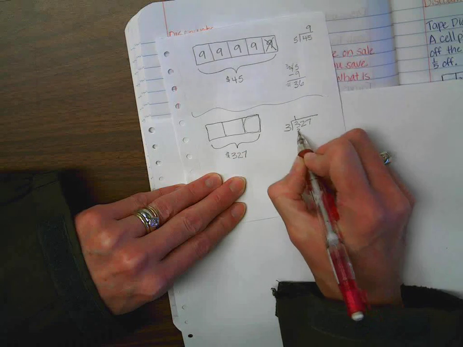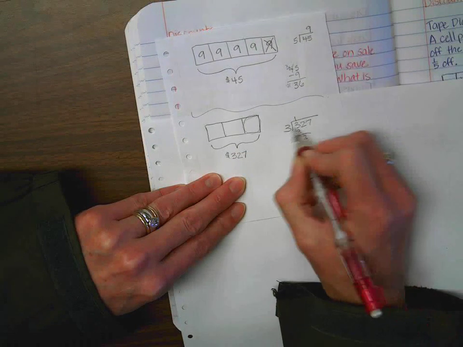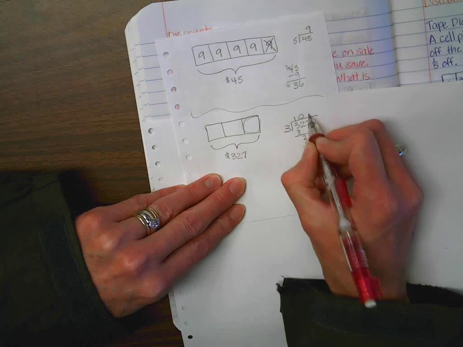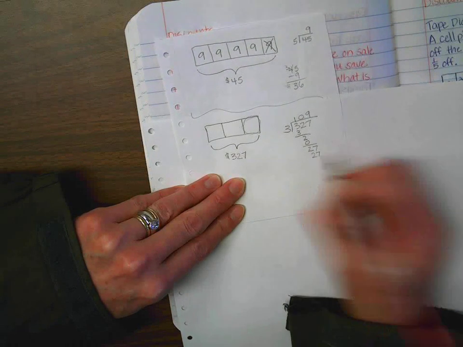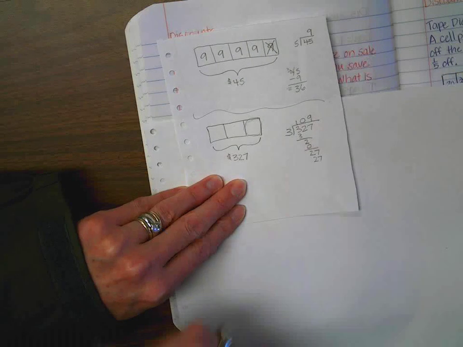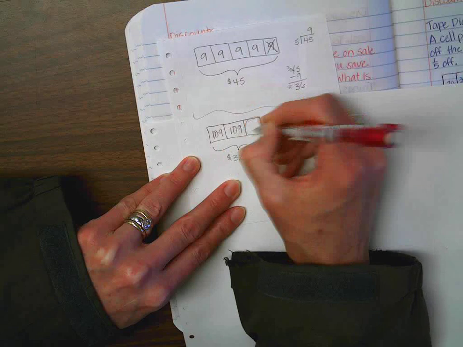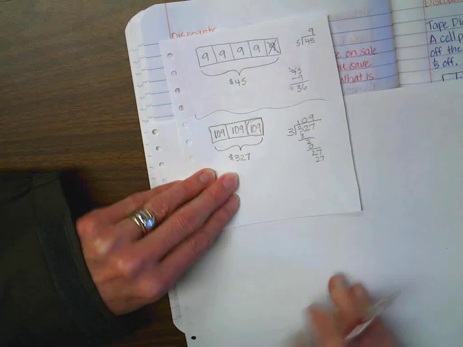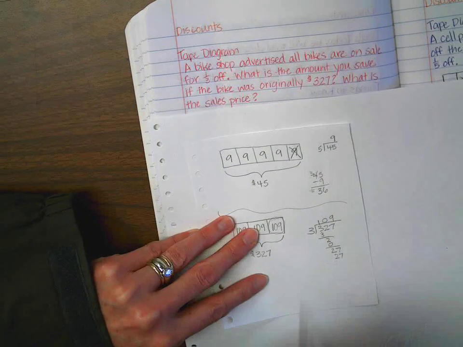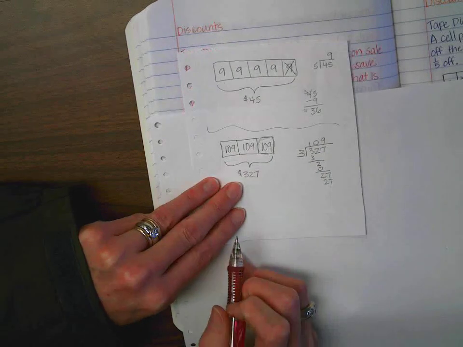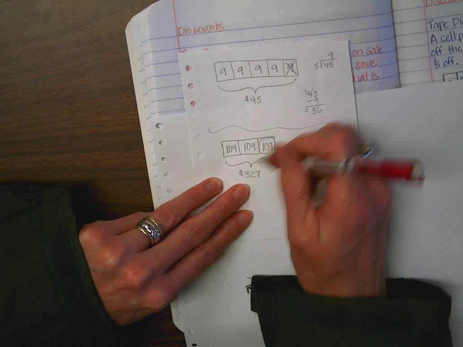So 3 goes into 3 one time, 3 goes into 2 0 times, 3 goes into 27 9 times. So we now know that each section of our tape should have 109 in it. Okay? And now let's go back to, it says what was the sales price. So you need to know what was the discount and what was the sales price.